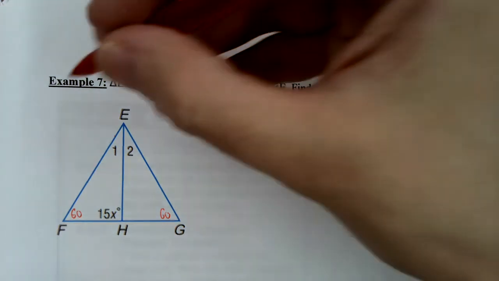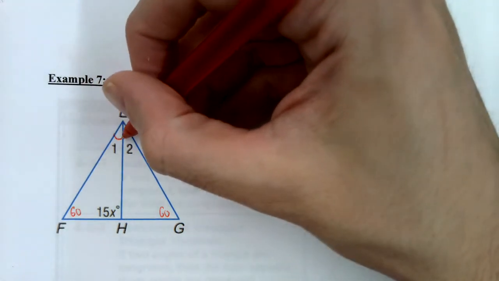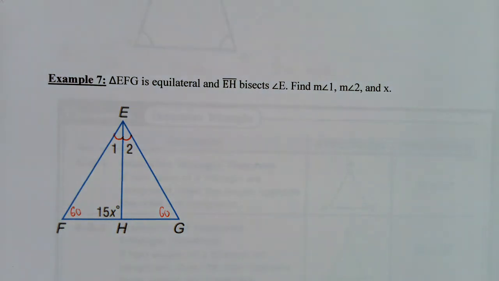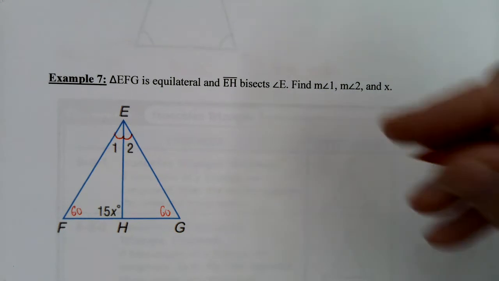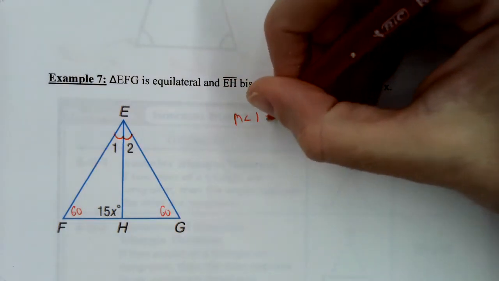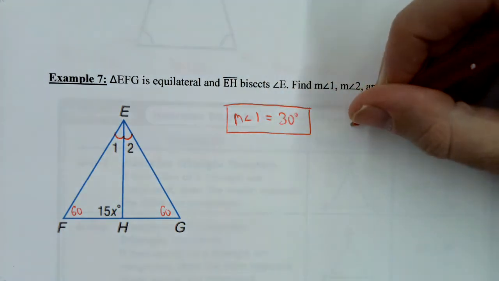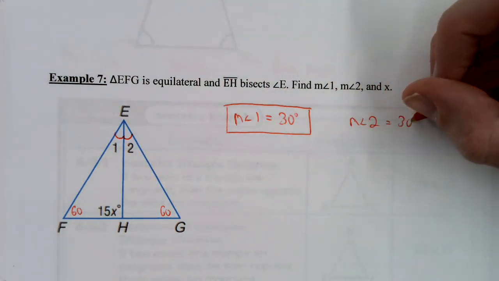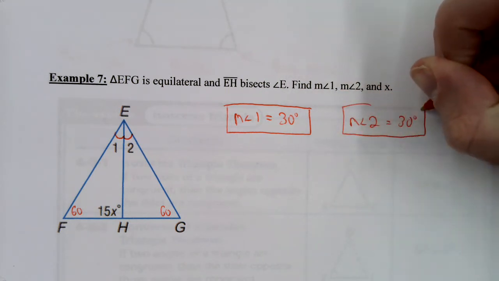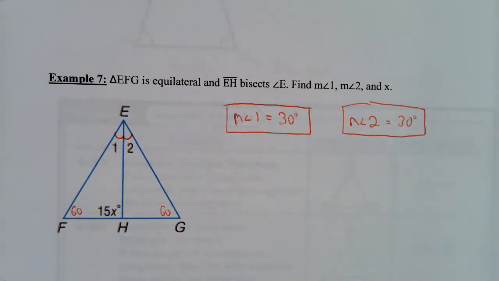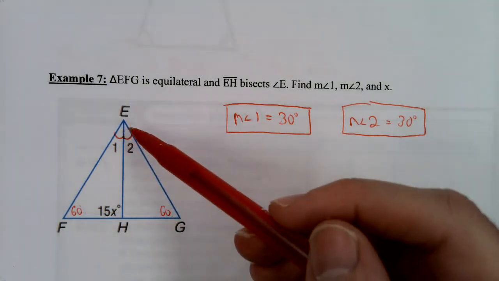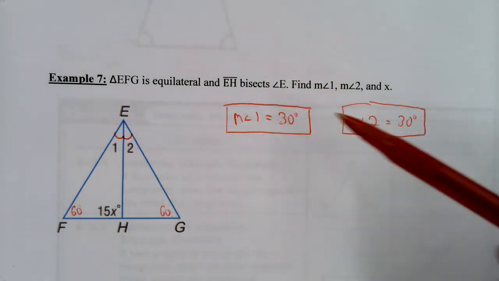It tells you that EH bisects angle E. So angle 1 is congruent to angle 2. And since all of angle E is 60, each part is going to be 30. So I'm going to say the measure of angle 1 equals 30 degrees, half of 60. And the measure of angle 2 equals 30 degrees, which is half of 60. Because remember, all of angle E is 60 because it's equilateral. So this entire angle is 60, but it's bisected, so each part is 30.